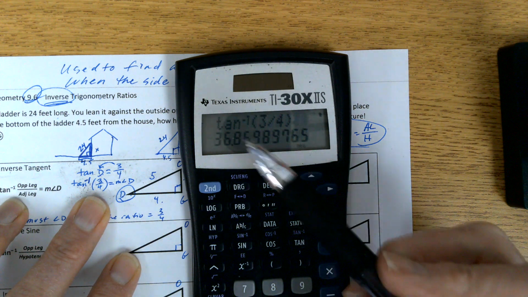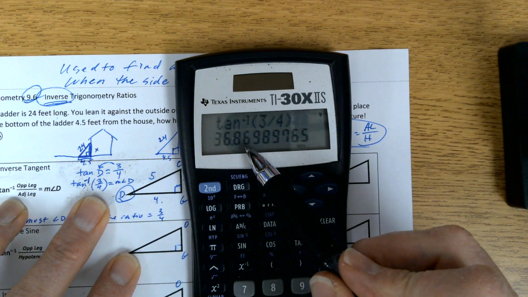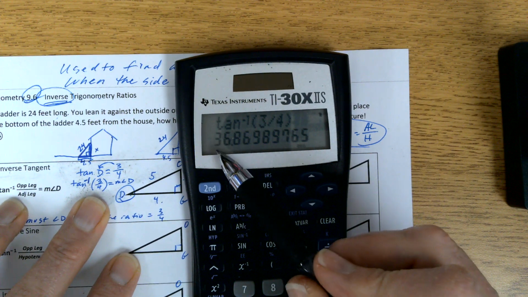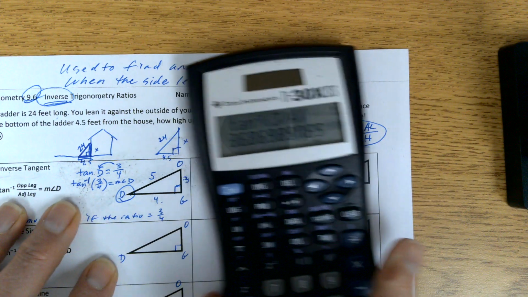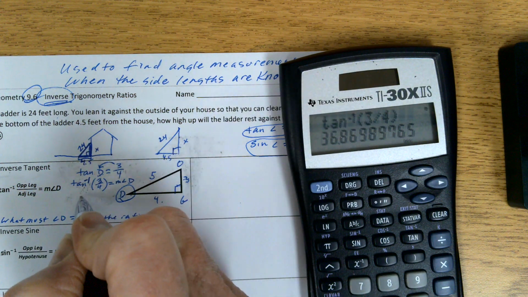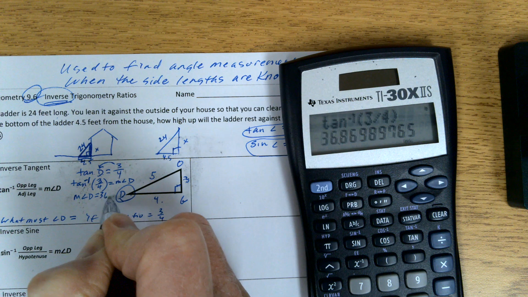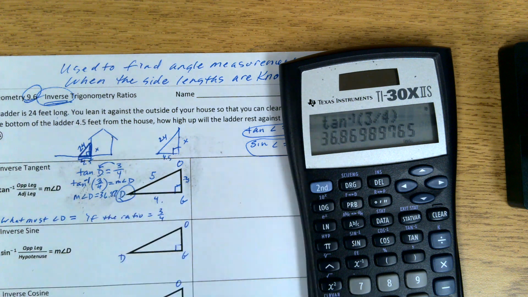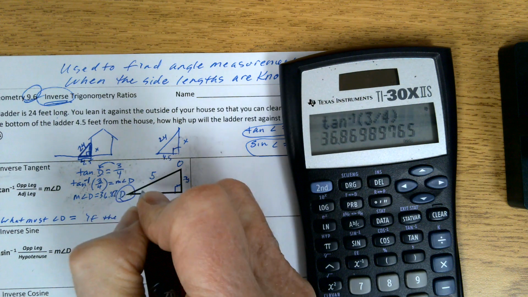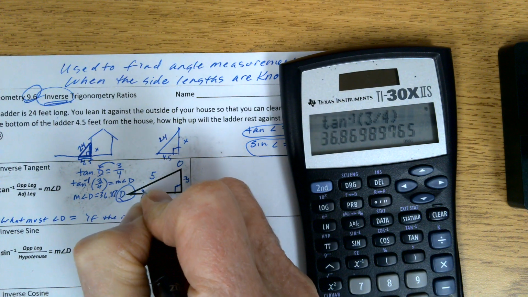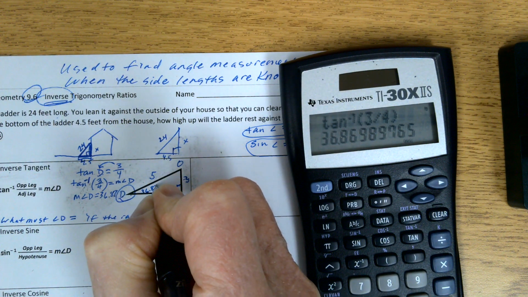The angle comes out to be 36.8. Let's round off to the hundredths: 36.87. So the measure of angle D has to equal 36.87. Now, just for fun, so you guys see, this angle is 36.87.